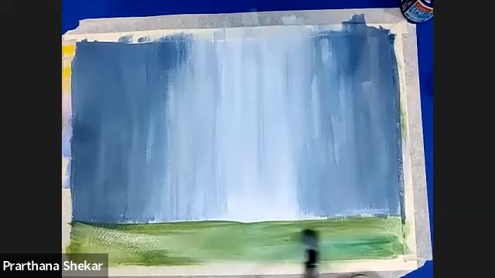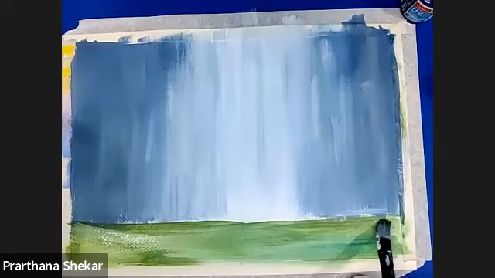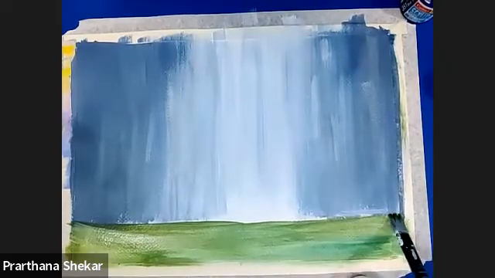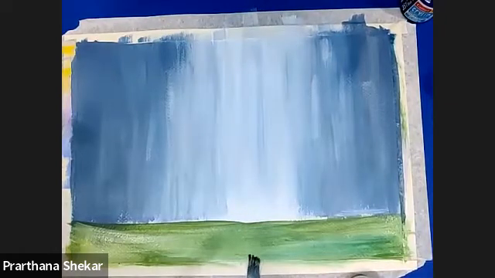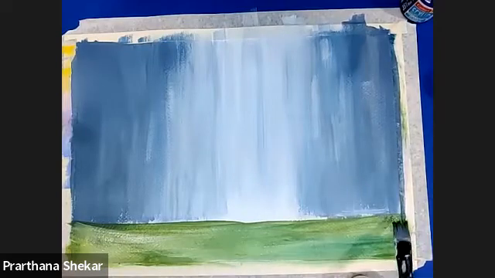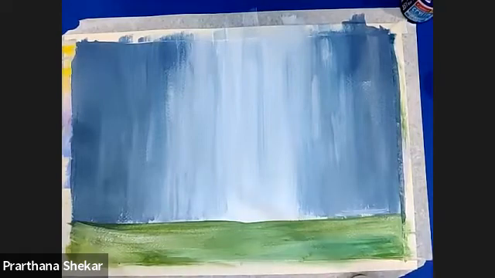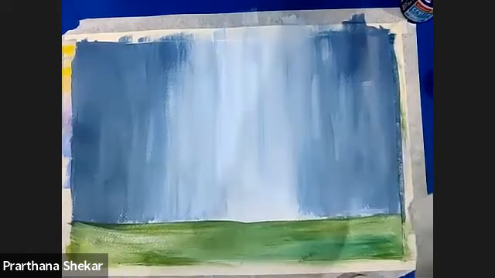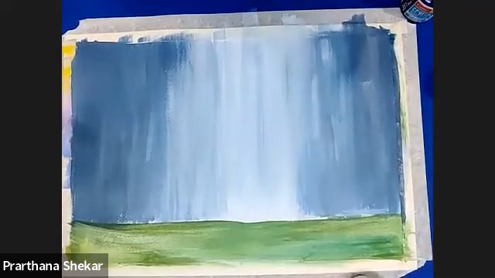Okay. And here I have used sap green, white, and a bit of yellow here and there. So to add depth to this land, I'm going to take another size brush which is smaller than what I was using.